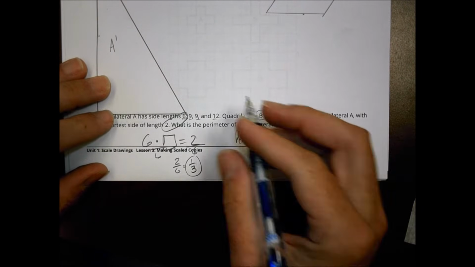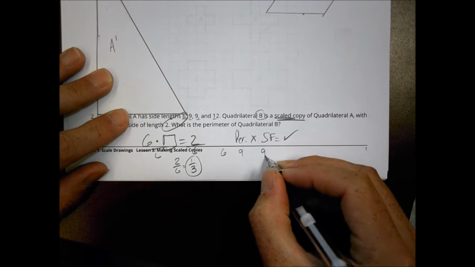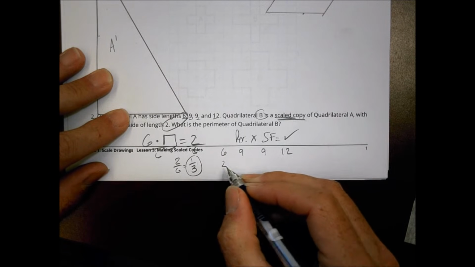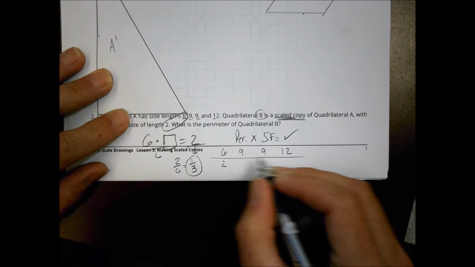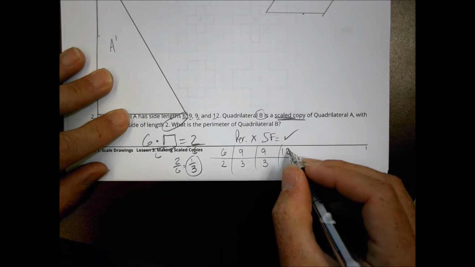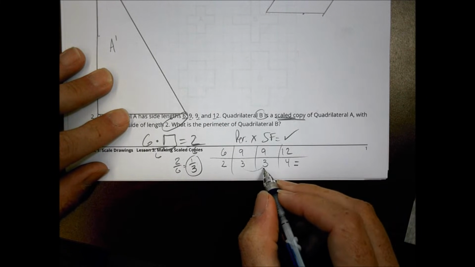I could do 1/3 of all of them and say, well, if I had a 6 and a 9 and a 9 and a 12, 6 times 1/3 is 2. 1/3 of 9 is going to be 3. 1/3 of this 9 is 3, and 12 times 1/3 is 4. And so my new perimeter will be the sum of all those parts. So I have 6 plus 4 is 10 plus 2 is 12 for my new perimeter of quadrilateral B.